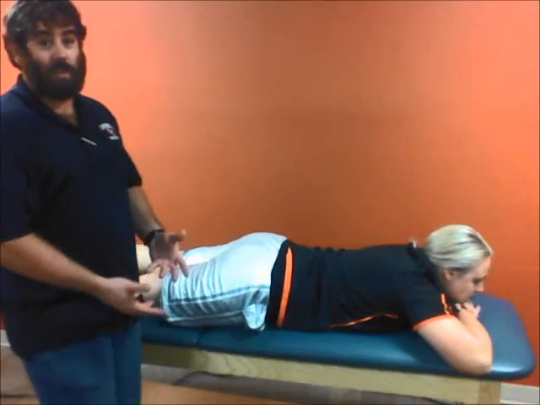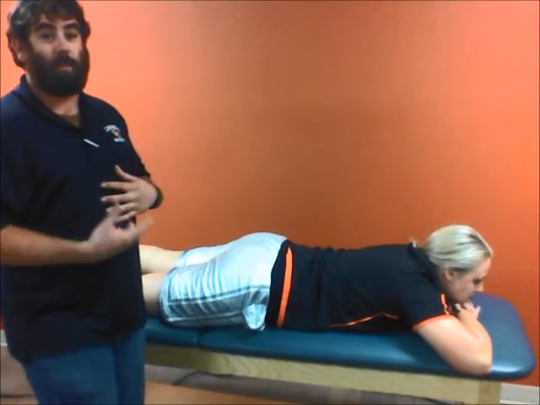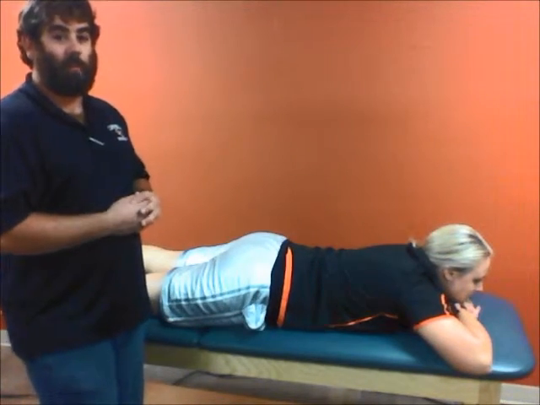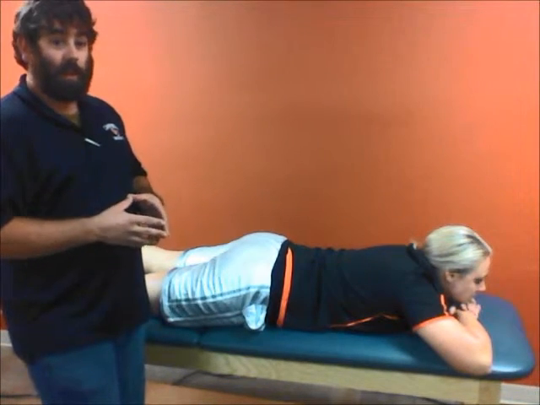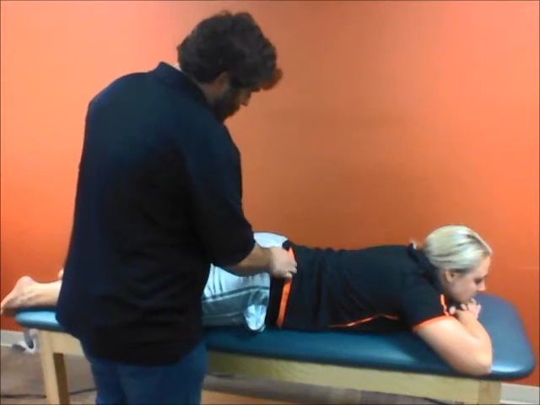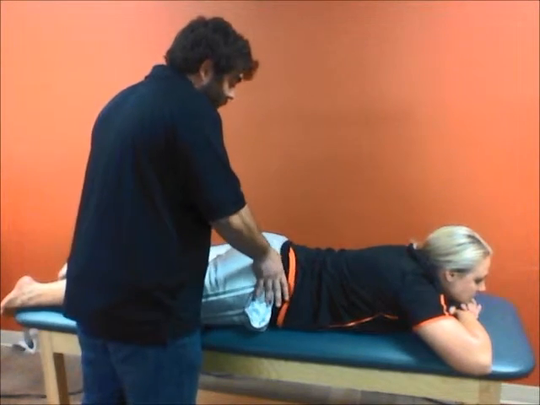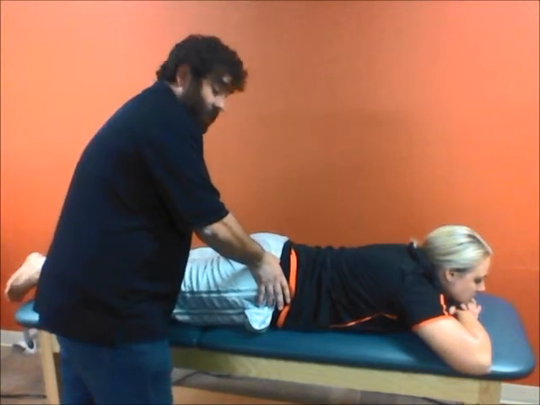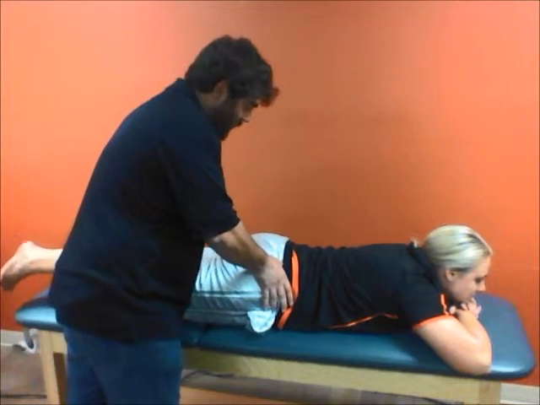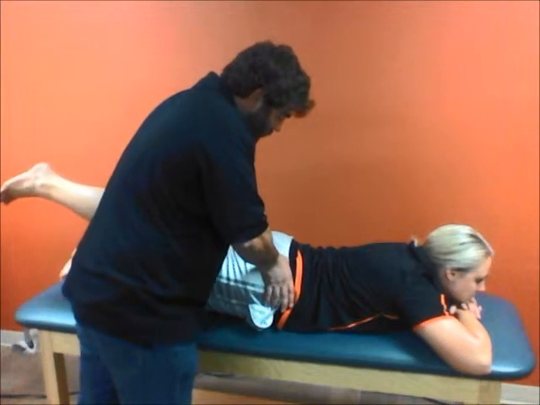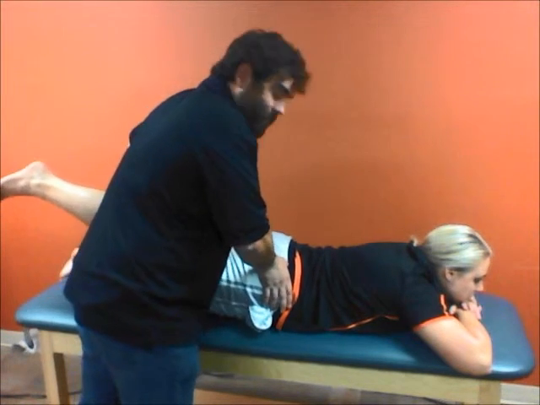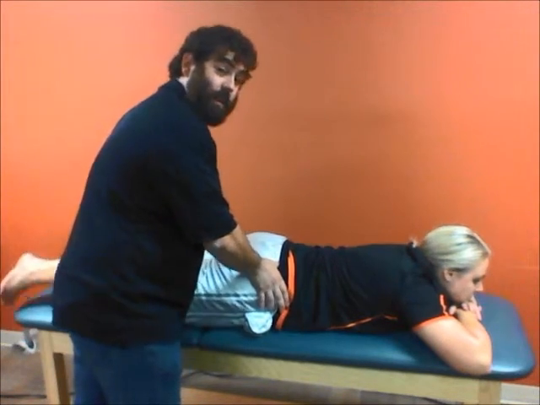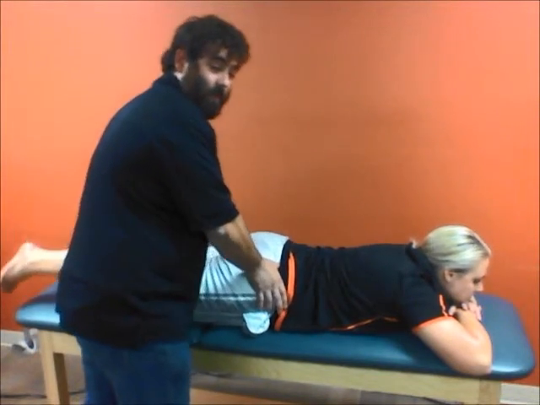We're going to have the patient lay prone, and we're going to assess hip extension, looking at when her posterior superior iliac spine drops away from our finger. So the first step is to go ahead and palpate the posterior superior iliac spine. I'm going to pull her hip into hip extension and take note of that posterior superior iliac spine moving away from your finger, indicating an anterior pelvic tilt.